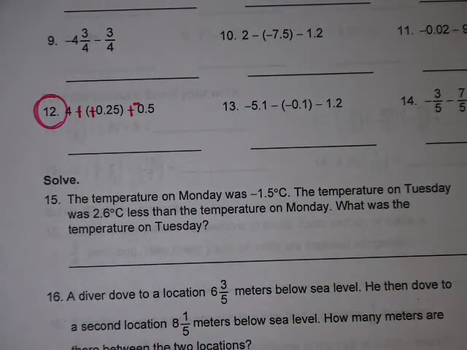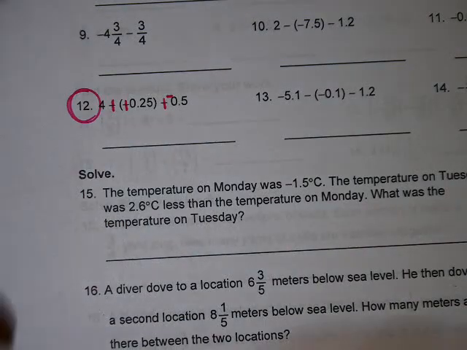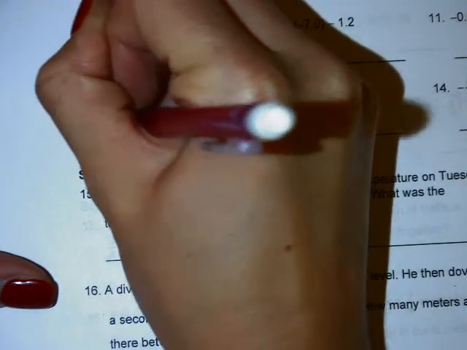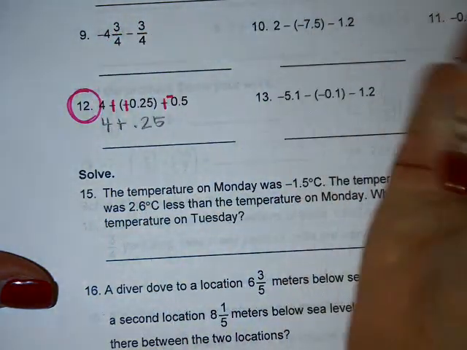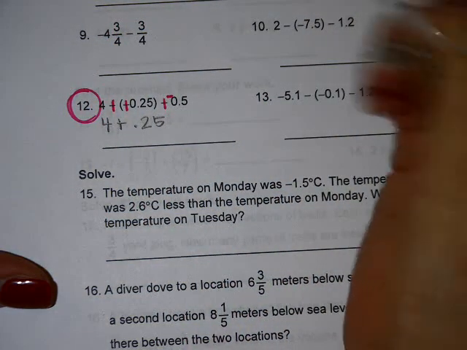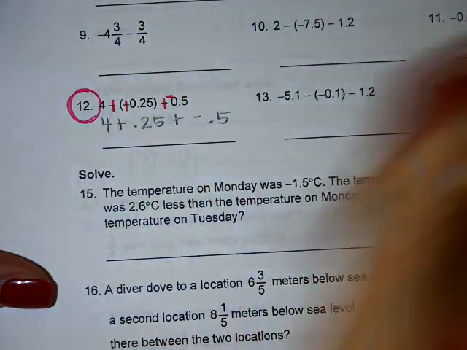Always rewrite, because especially when you're changing signs, it can start to look kind of funky. So we just changed this into 4 plus a positive 0.25. I don't have to write that 0, I can, but I don't have to. Plus a negative 0.5. Okay?